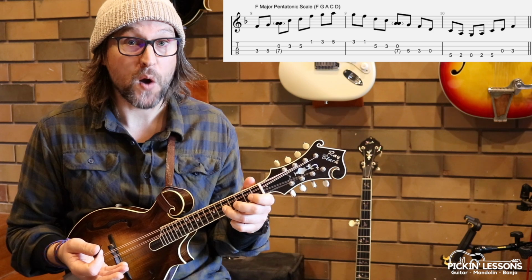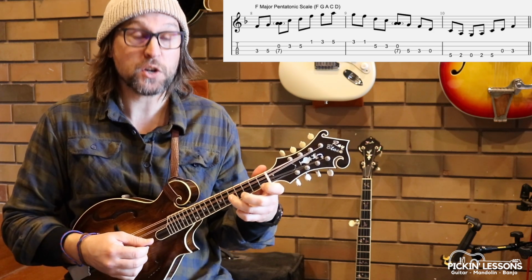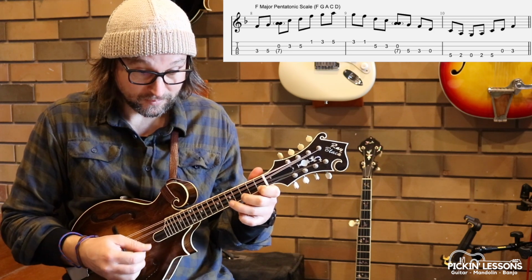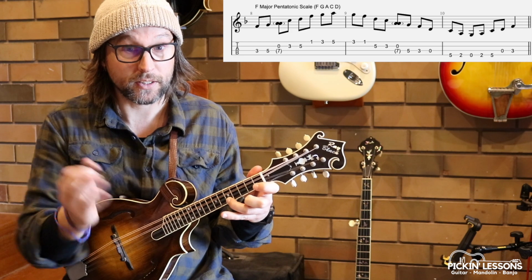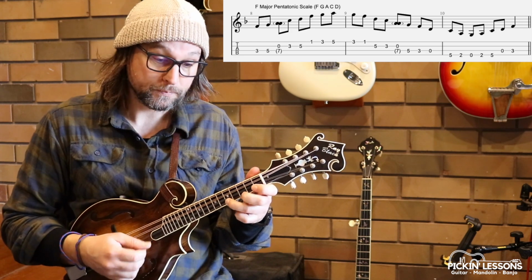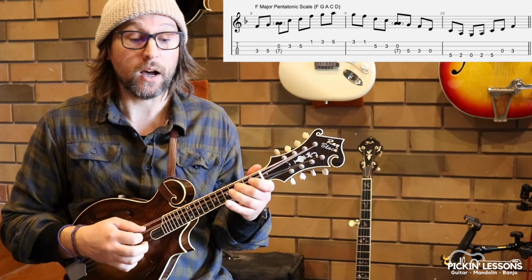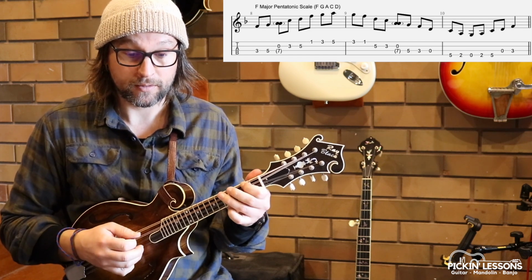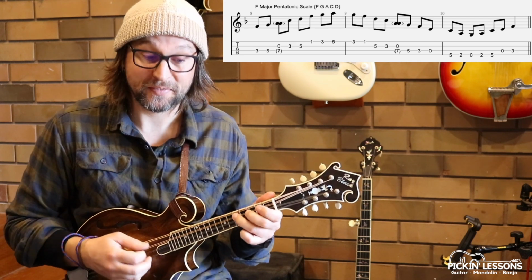Let's repeat it now over the full position. Starting on that F is our first octave. Continue on to the first string. Up to the A. That's as far as we're going to cover in this position because we don't need the B flat for the pentatonic scale. Back down again. Back to the F, but we're going to continue lower. So there's that open position pentatonic scale.